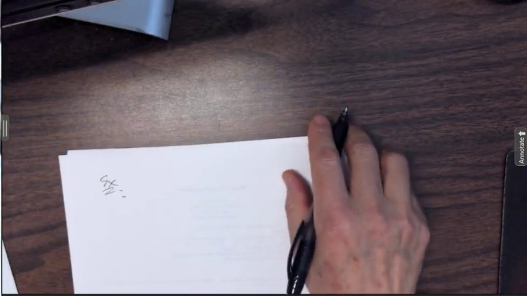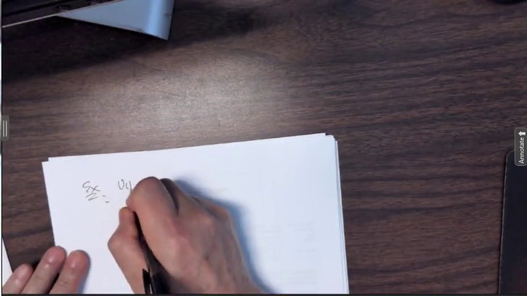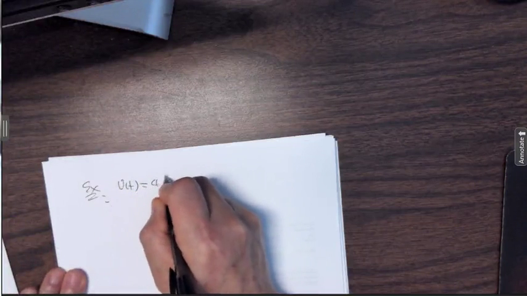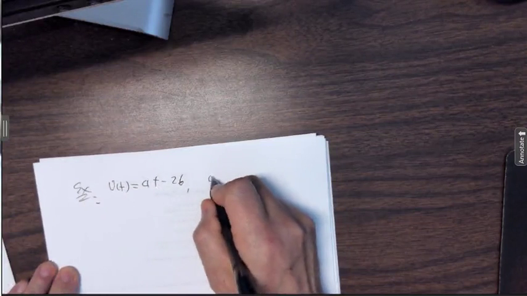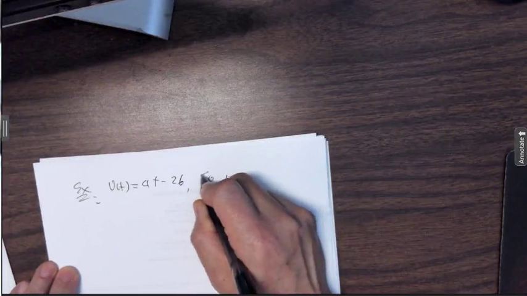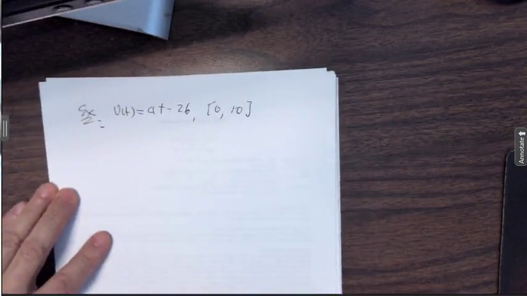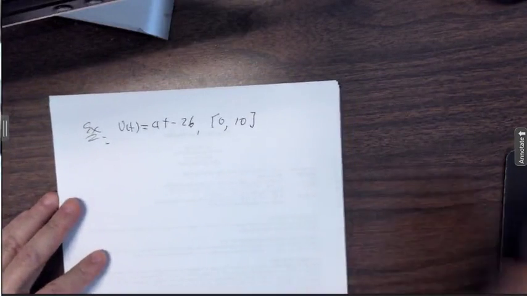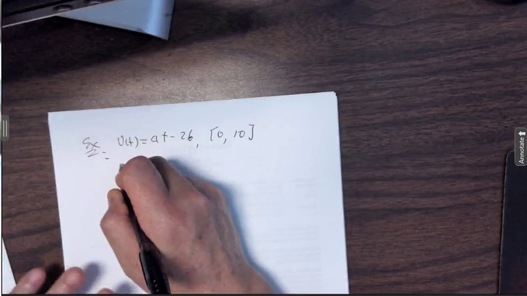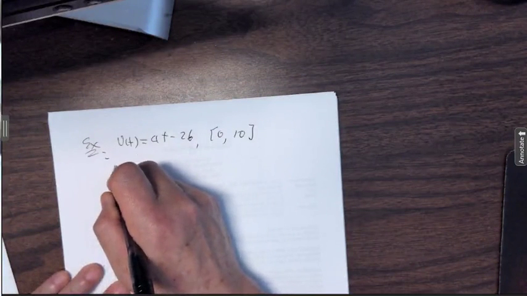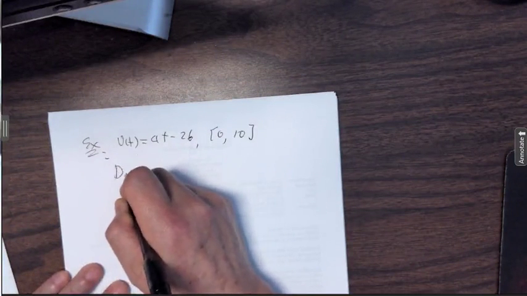Okay, suppose we have a velocity function as 4t minus 26. We're going to go from 0 to 10. I'm going to write it down.